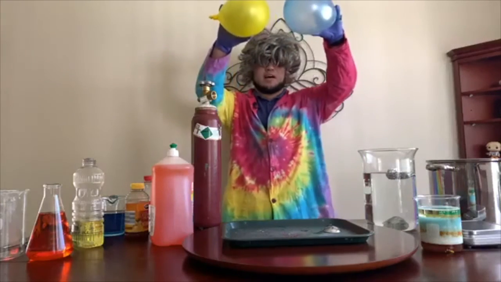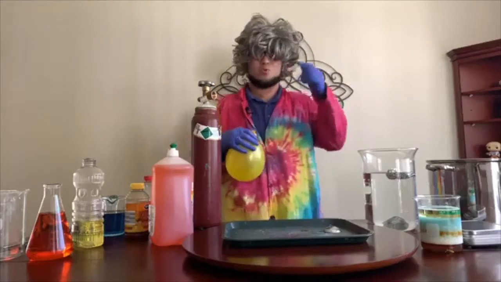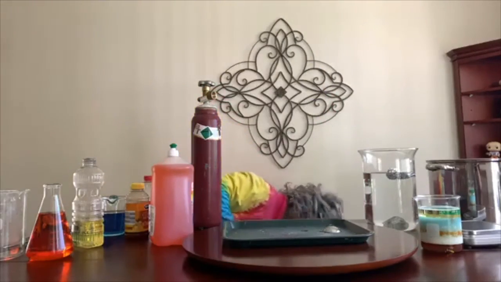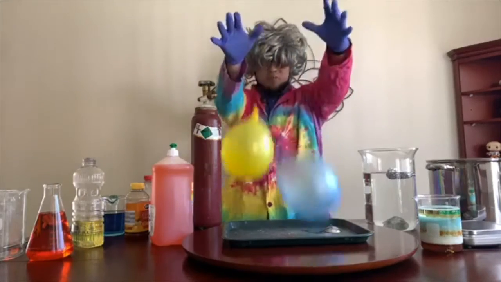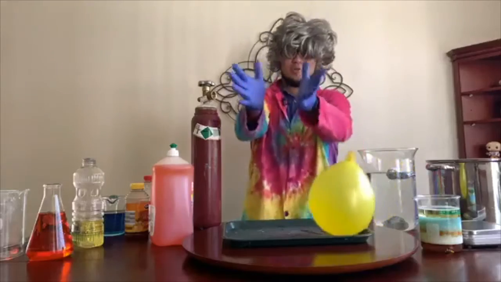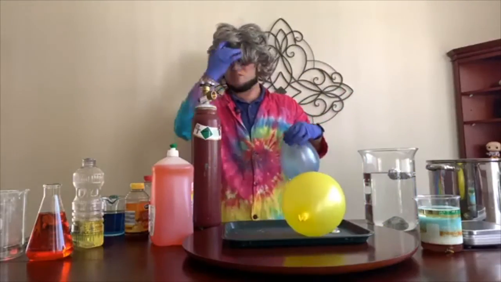If we drop them from a high level here, you can see, whoa, one of those balloons drops way faster than our regular balloon. And that's going to be our balloon with our sulfur hexafluoride. This thing is way more dense than the other balloon, right? So since it's much more dense, it's going to fall at a much, much faster speed.